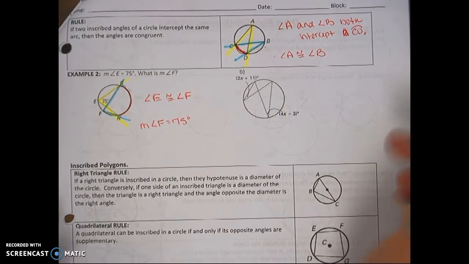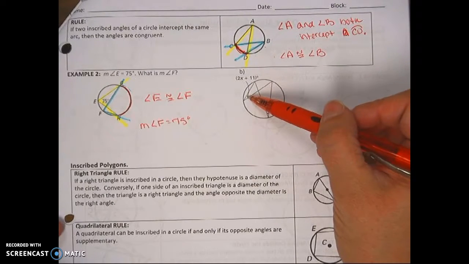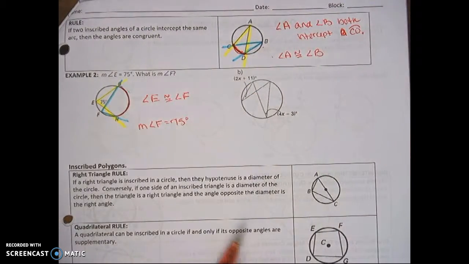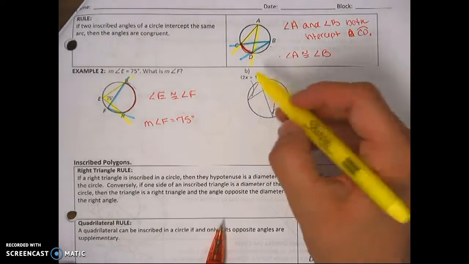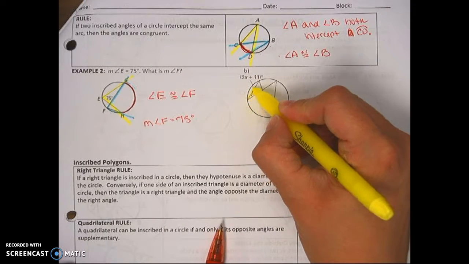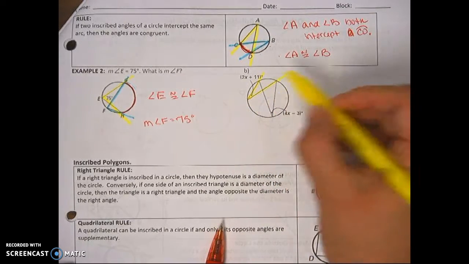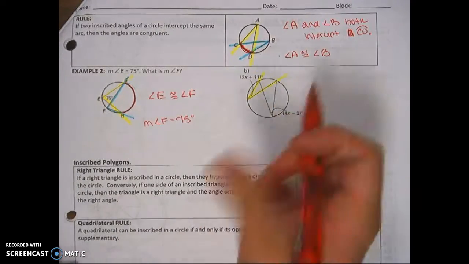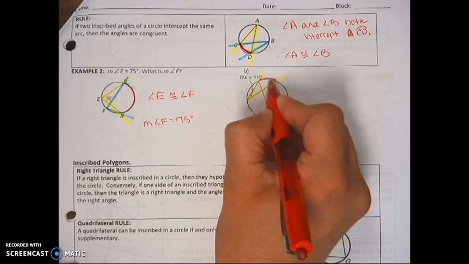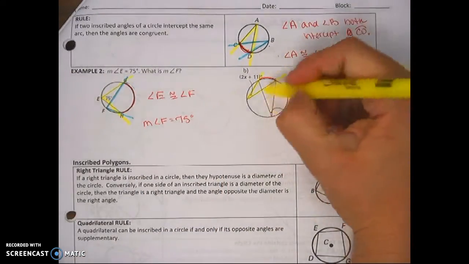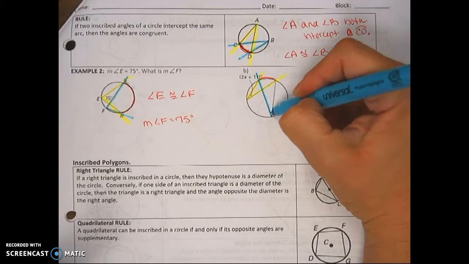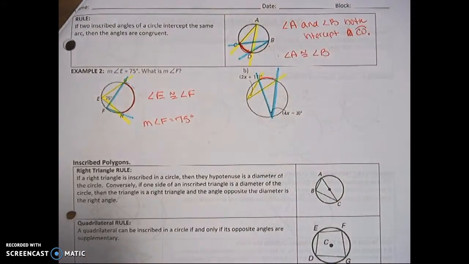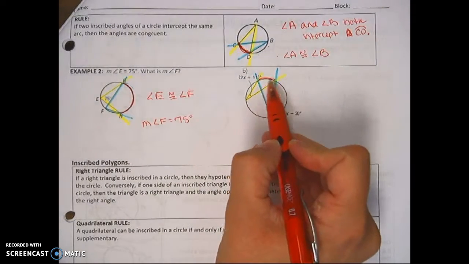All right, on the next problem, I have two equations, one for this angle and one for this angle. And I've got to see if they intercept the same arc. If they do, I can set them equal to each other. So I'm going to start at the vertex and trace it out. And the intercepted arc is between those two pieces that I just traced right here. The other one, I'm going to start at the vertex and trace it. And the intercepted arc is the same arc. They both intercept this arc right here.